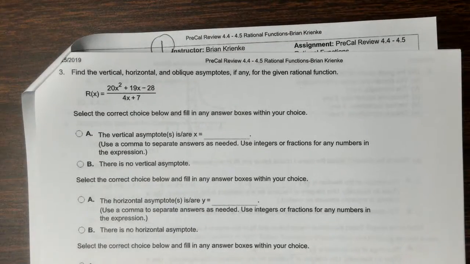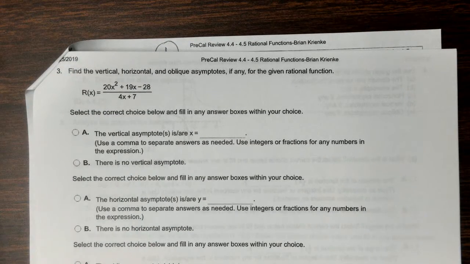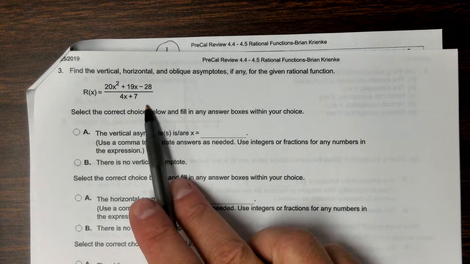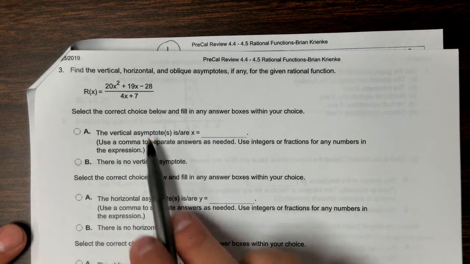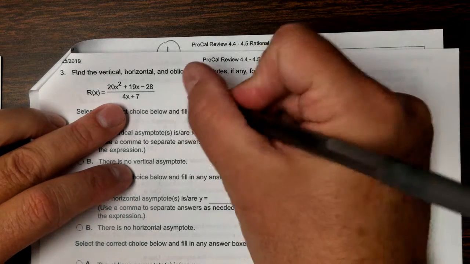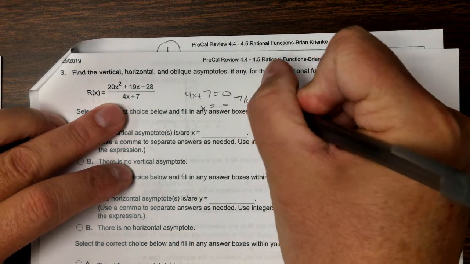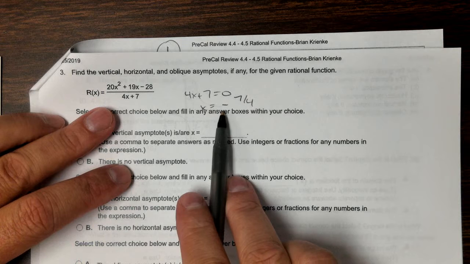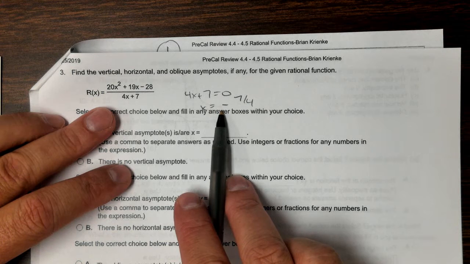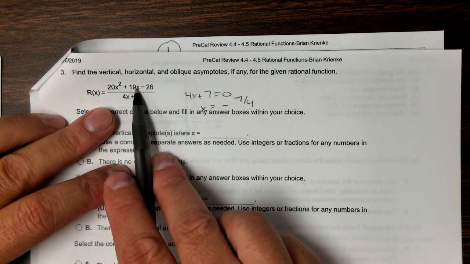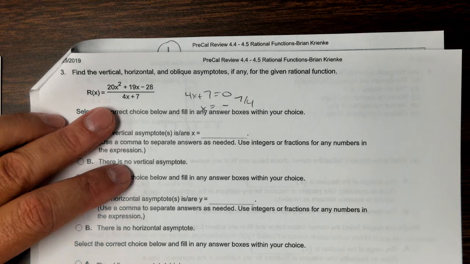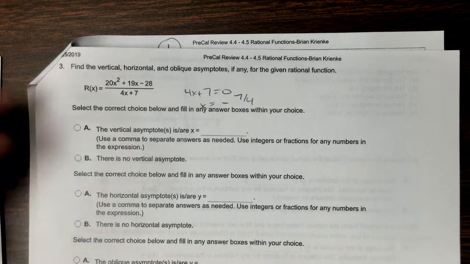Okay, number 3. This one says find the vertical, horizontal, and oblique asymptotes. What we're going to do is we're going to set our denominator equal to 0. So you get x is -7/4. That's either going to be a vertical asymptote or, in this case, because we haven't factored the numerator yet, it might actually just be a hole in the graph. Okay? So I'm just going to graph it.